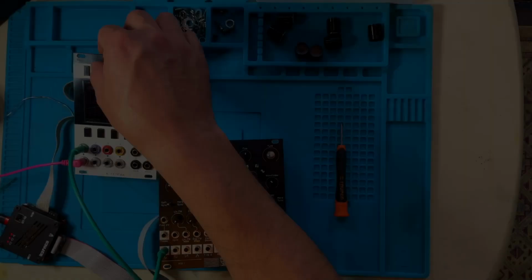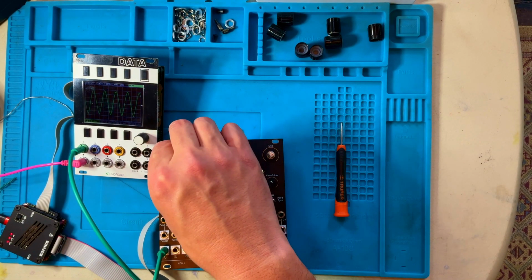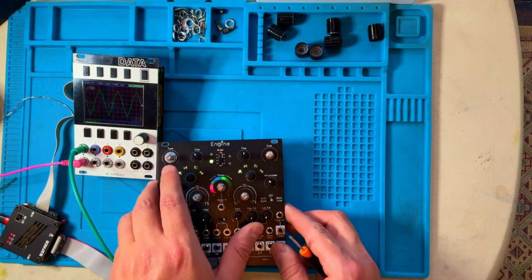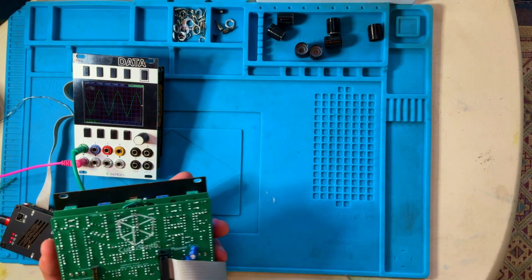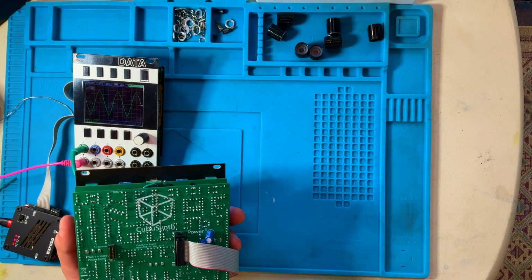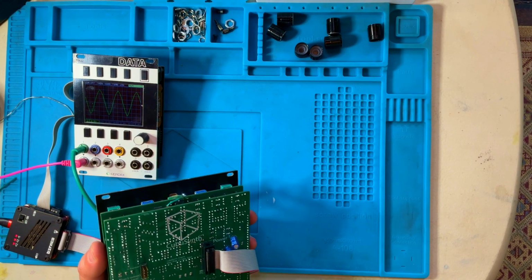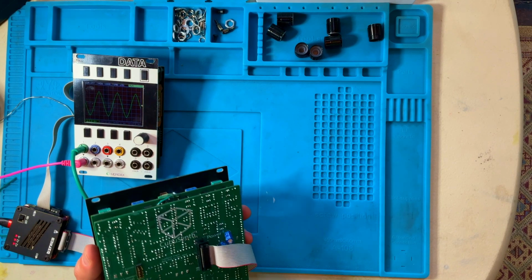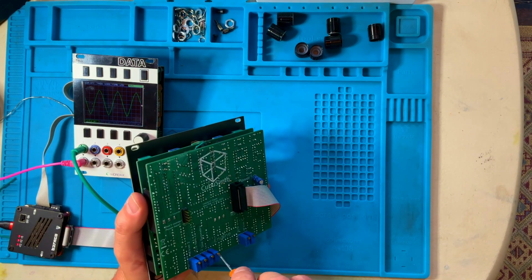Alright, so let's calibrate this thing. It's pretty easy. First thing we'll do is turn it on, see that it's working, right? And then we'll connect the sine wave from oscillator 1. We'll adjust the sine wave symmetry just to make sure it's centered around 0 volts. So I'm using my Data for that.